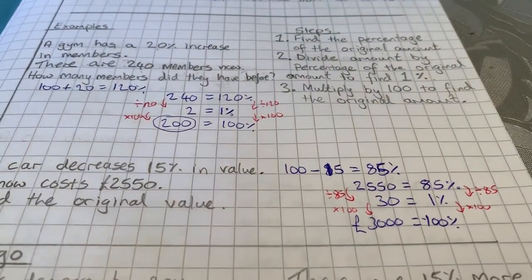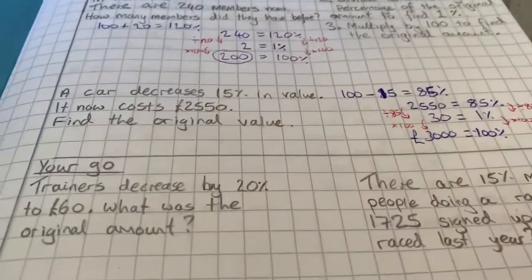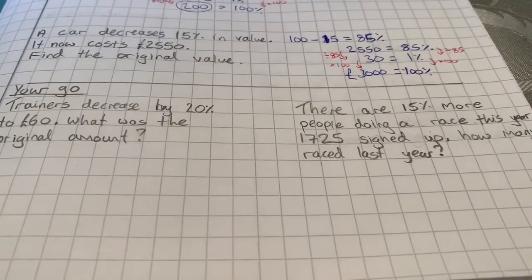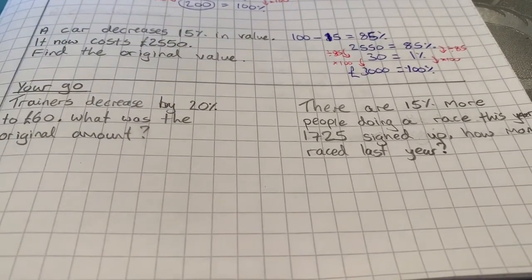All right. So we've got 2 for you to give a go this time. Pause it, give it a go, and then I will go over those in a second.